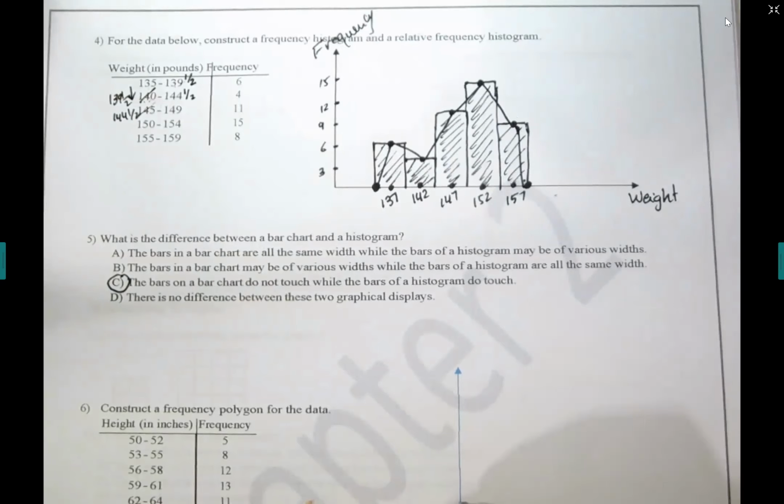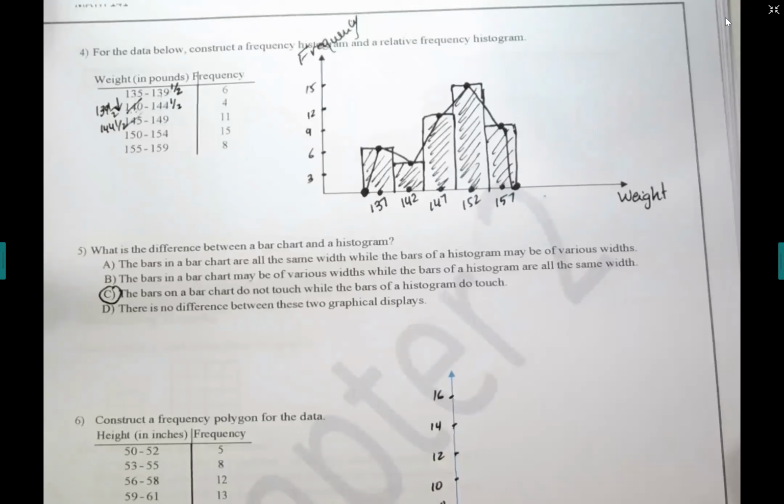I have to do the histogram first. And I have up to 13. So you guys, I'm going to label this as 2, 4, 6, 8, 10, 12, 14, 16, etc. I'll do it so you can have a feel of how this works. This is height right here.